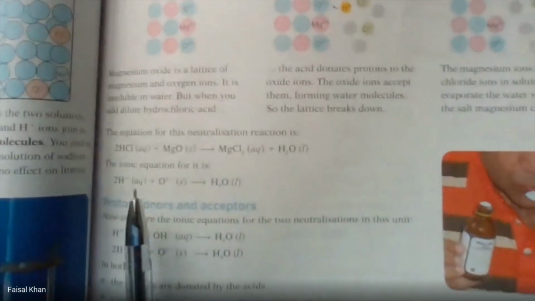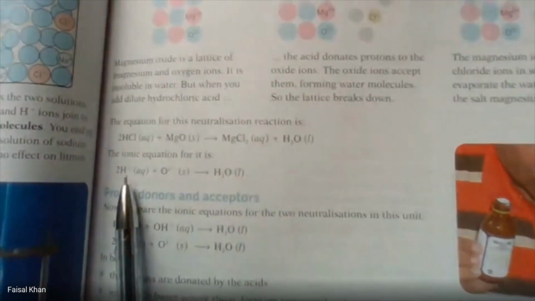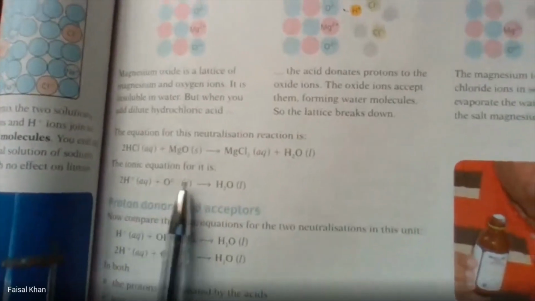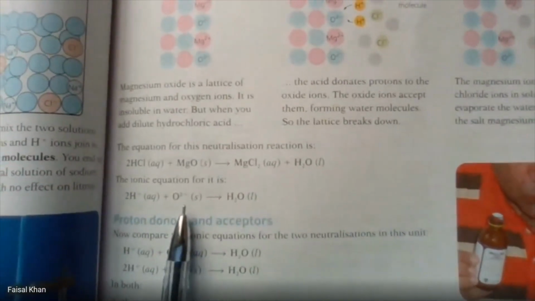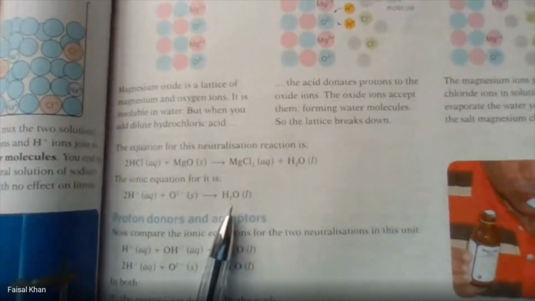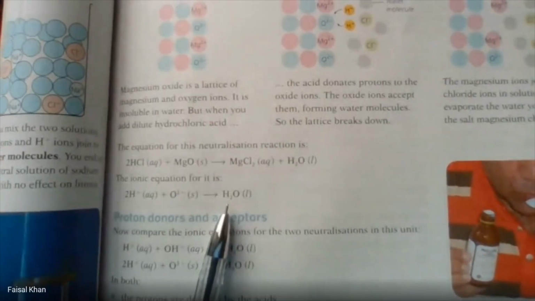So to represent this as an equation, it's more efficient for you to actually talk about what's actually reacting to make something new. 2H+ reacts with O2- to form H2O. Okay.